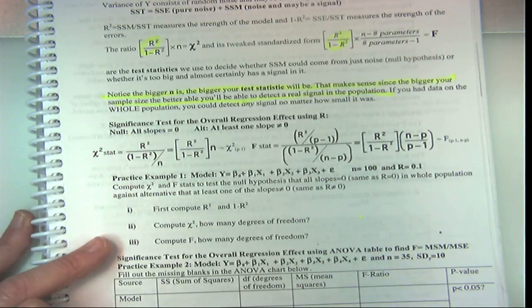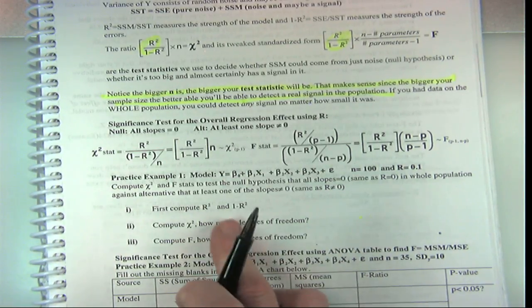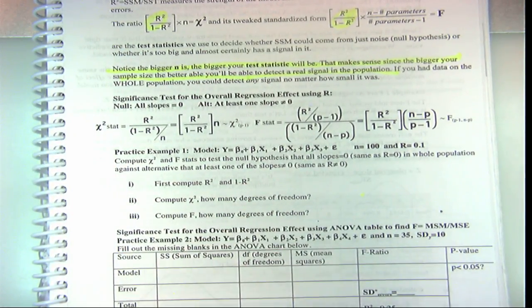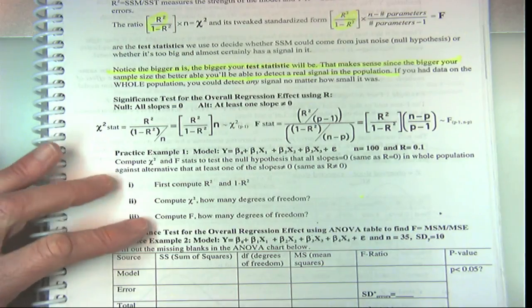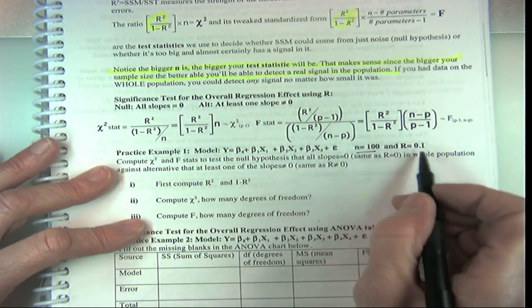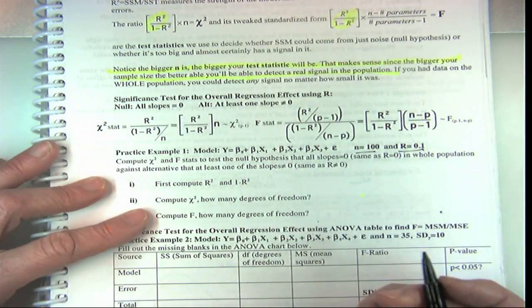Now, so here's 2 practice examples. One is just using R squared, and the other will use the table. Okay, so this first one, it's really easy. So you have some generic model, and you're given this. And we want to compute chi-squared and F, okay?